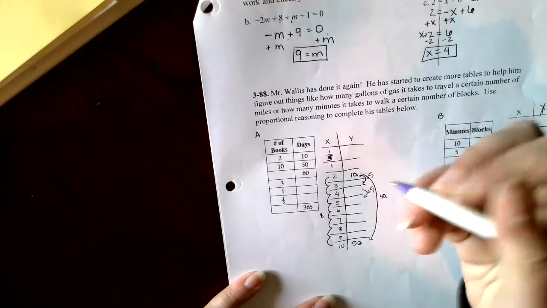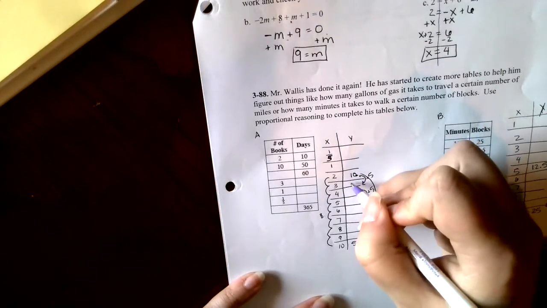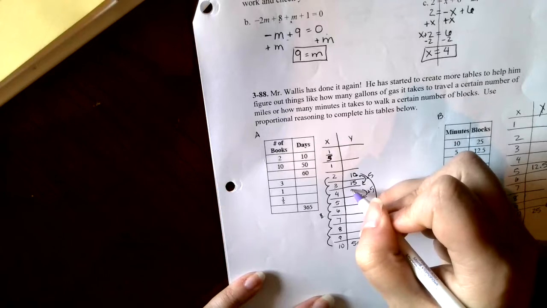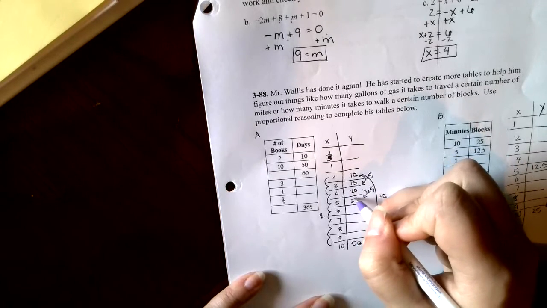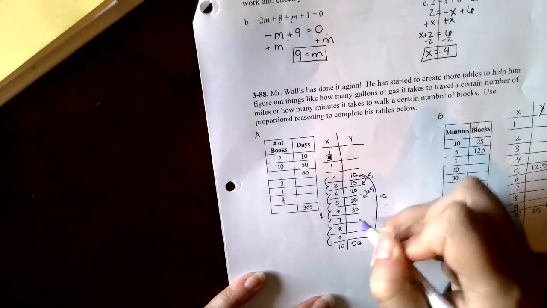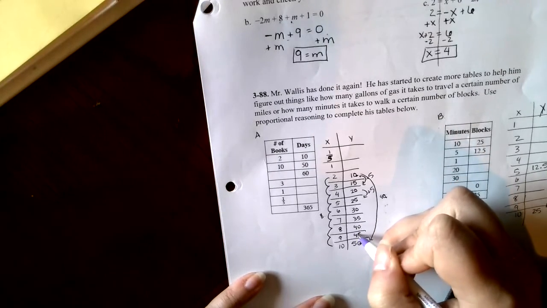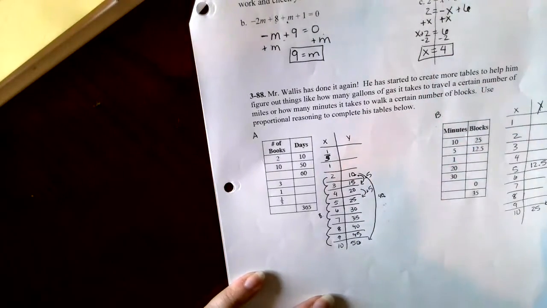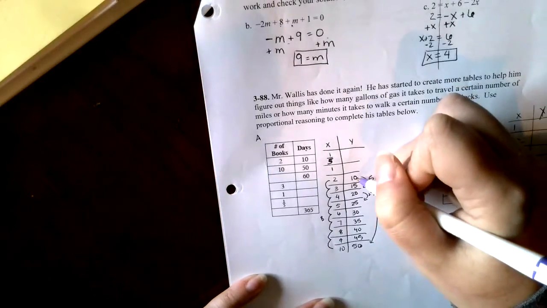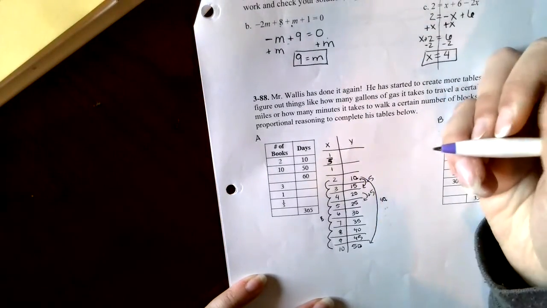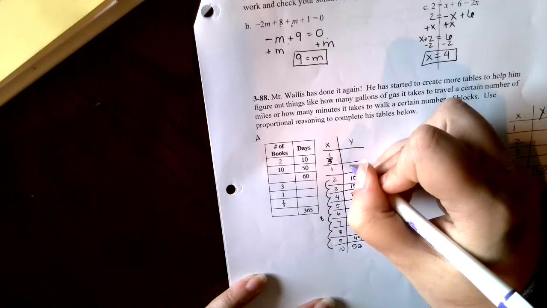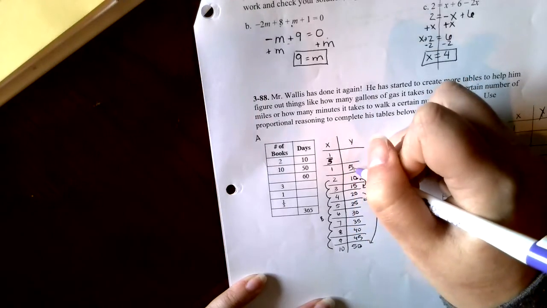So let's fill in our table. So we have 10 plus 5 would be 15, plus 5 would be 20, plus 5 would be 25, and then 30, then 35, 40, and then 45, and that makes 50. So that means that we did it correct, right? To work backwards, again, we can do that. We just have to subtract 5 instead of add 5. So 10 minus 5 is 5.